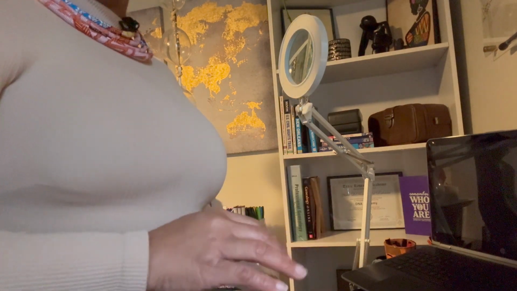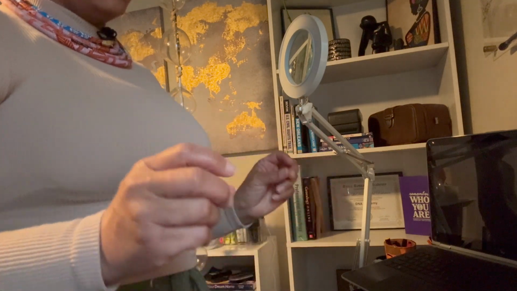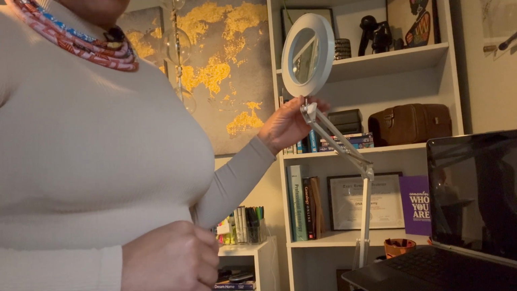I will print the documents first on my black and white printer at full scale, zoom it in, and then use my magnifying glass or my lenses to read them better.